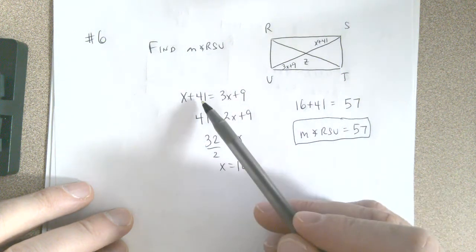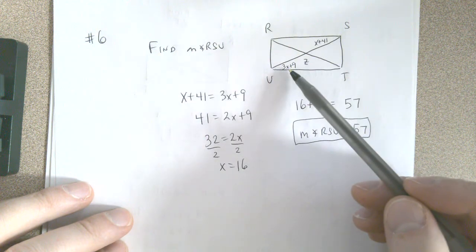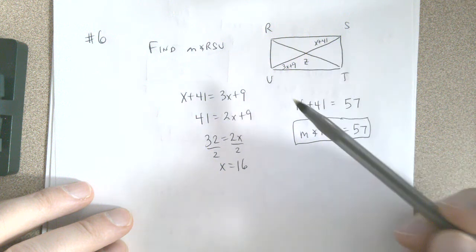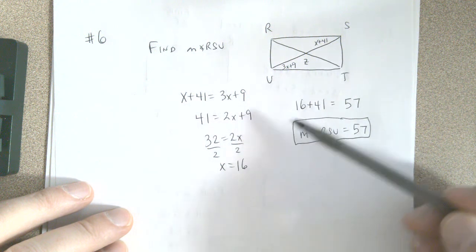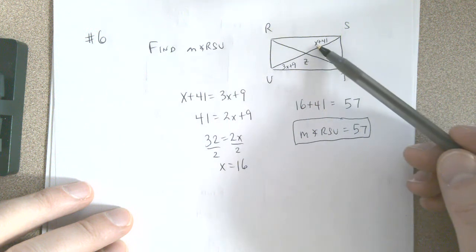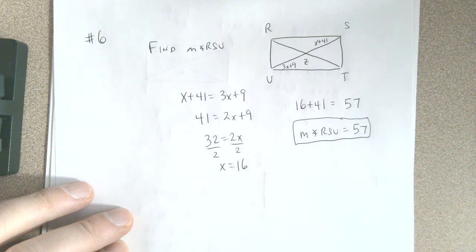In number 6, you're going to set the two angles equal to each other. So 3x plus 9 equals x plus 41. Solve for x to get 16, and then you put 16 back in. 16 plus 41 gives you 57 for the measure of angle RSU.